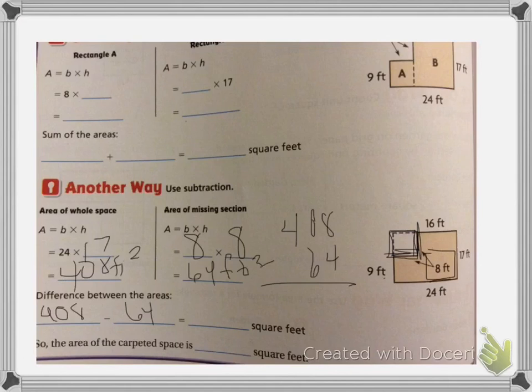Okay, 8 minus 4 gives me 4. I cannot take 6 from 0, so I'm going to borrow from the 4. Make that a 3, add that whole over here. We've got 10 minus 6 is 4, and then dropping down our 3, we get 344 square feet. So you get the same answer. I want to reiterate really quickly. If this part does not make sense to you, do not use it. Just find the area by adding two separate rectangles together. However, if it does make sense, you are more than welcome to use it.